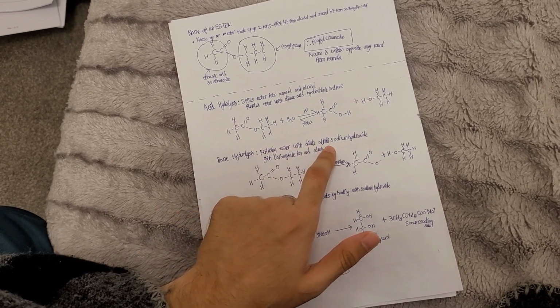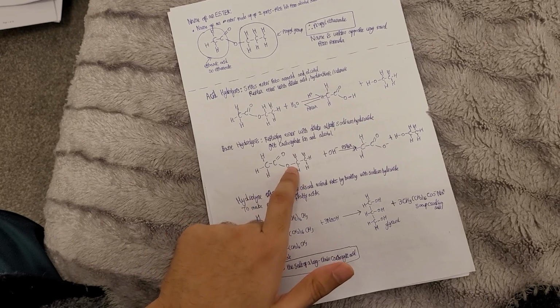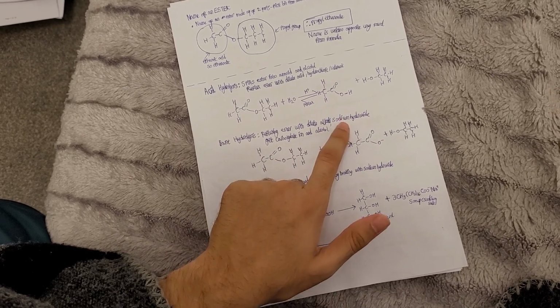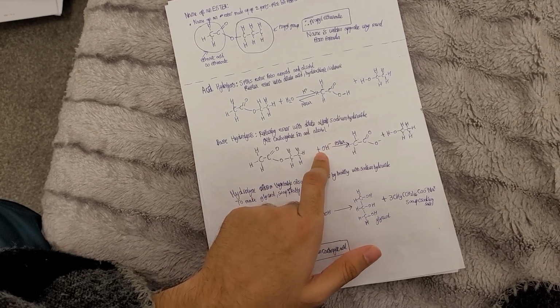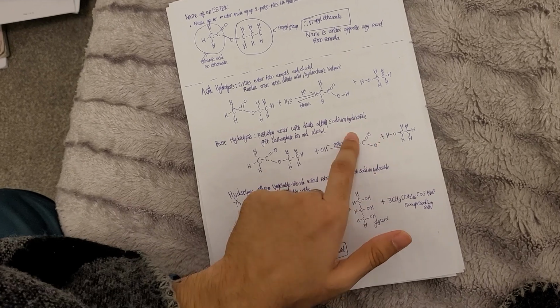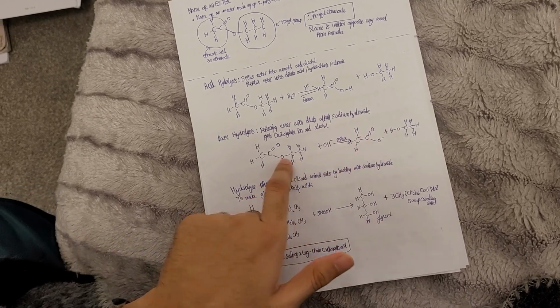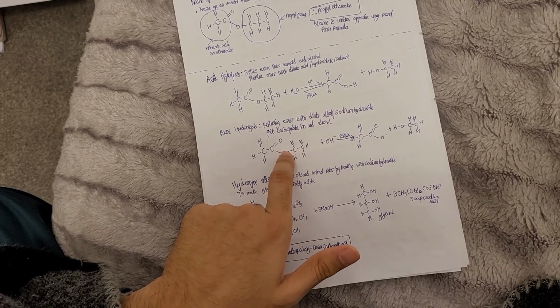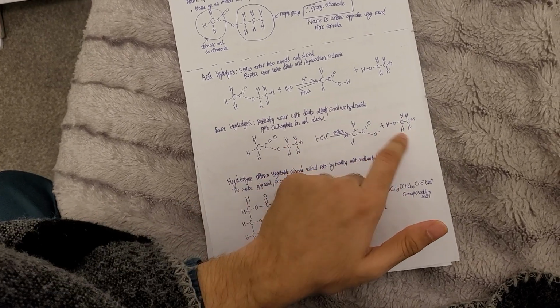Refluxing the ester with dilute alkali, sodium hydroxide. So you've got your ester, same thing, ethyl ethanoate, plus your OH-, your dilute alkali, in this case from sodium hydroxide. Reflux, you form a carboxylate ion. All that's happened really is that the negative charge has gone here, and then you form your alcohol, ethanol.